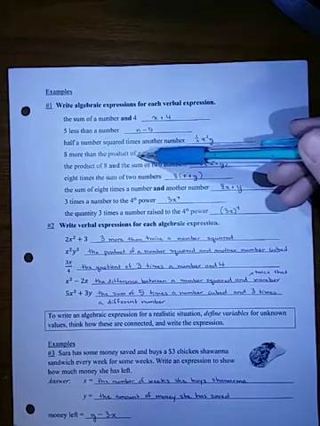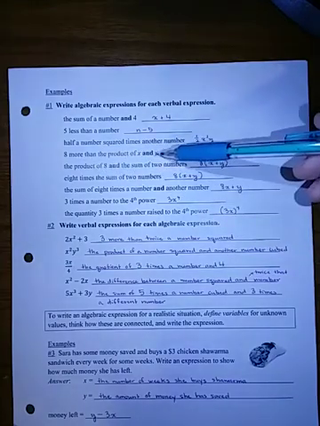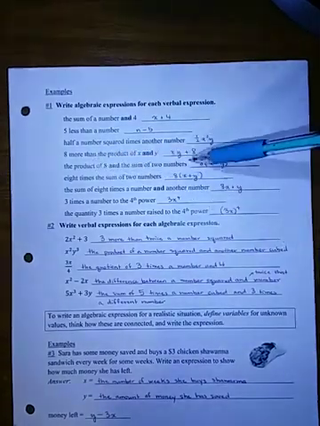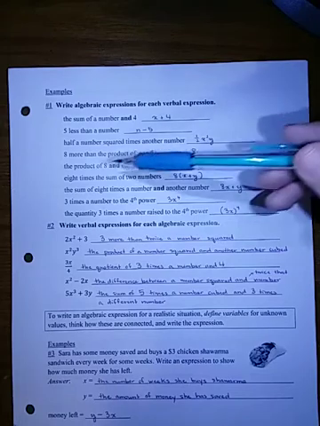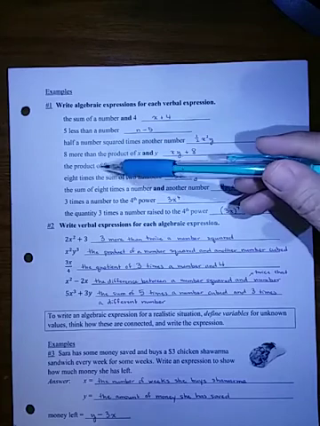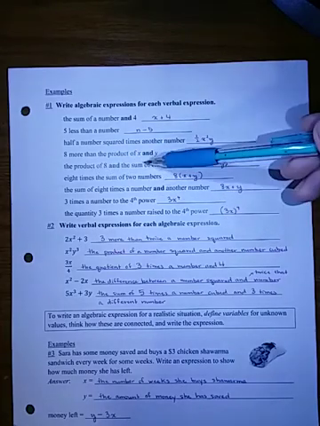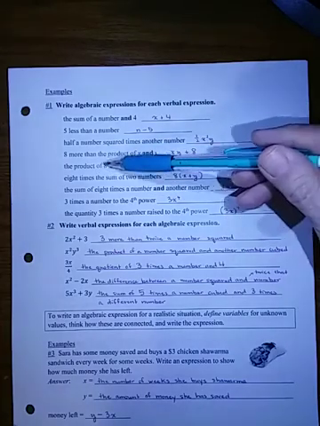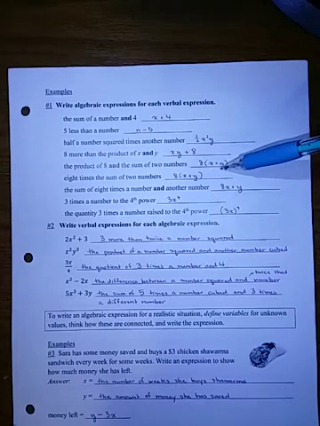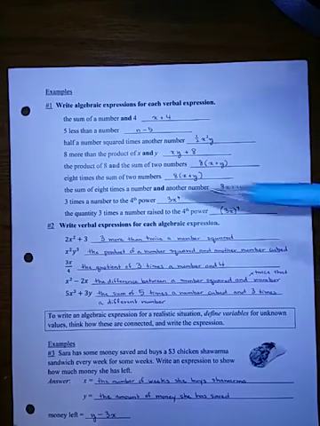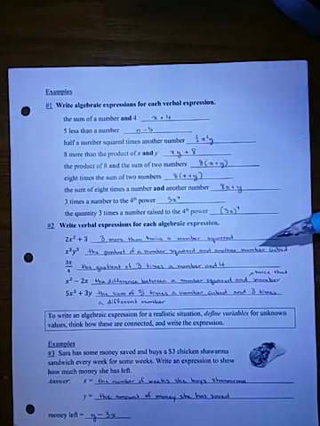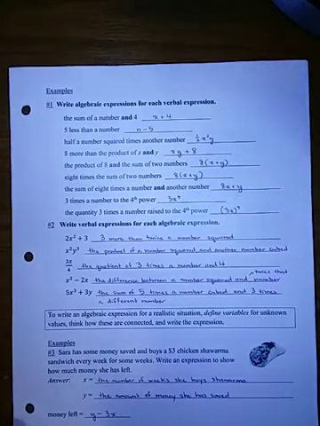8 more than the product of x and y. So we have the product of x and y, meaning we're going to multiply the x and the y, and then 8 more to that, we're then going to add 8 to that. The product of 8 and the sum of two numbers. So now the 8 and the sum are the two things being multiplied together because the "and" is connecting 8 and the sum. That will now mean that we need parentheses around the sum of our two numbers, x and y. 8 times the sum of two numbers, also the same thing. We have a sum of two numbers and then we're multiplying by 8.